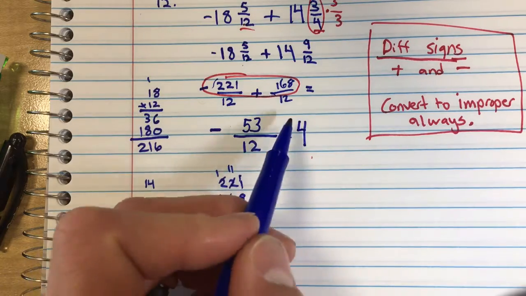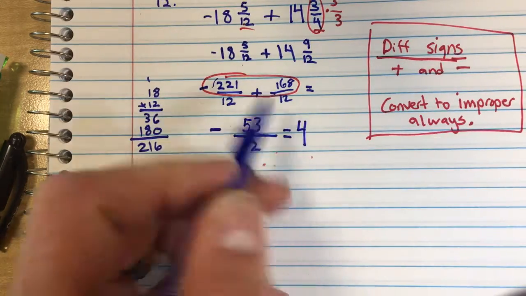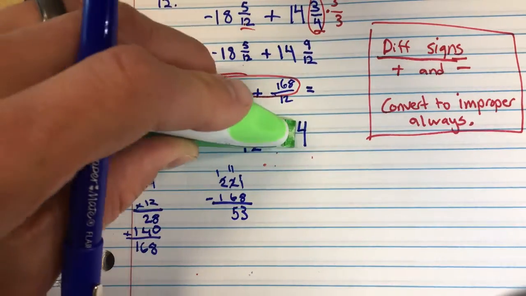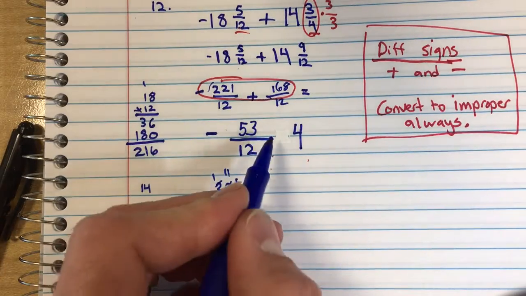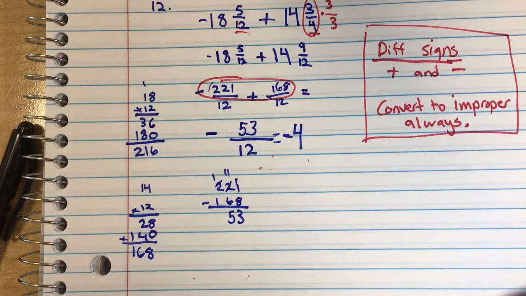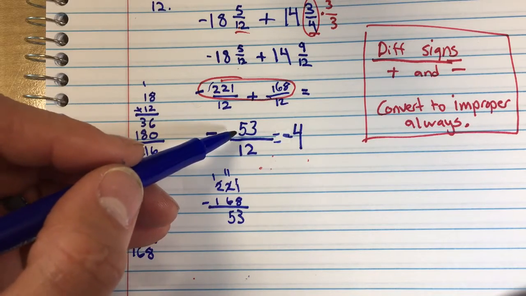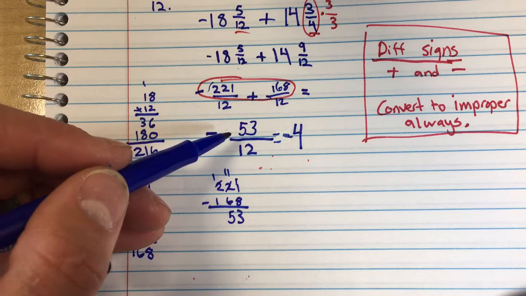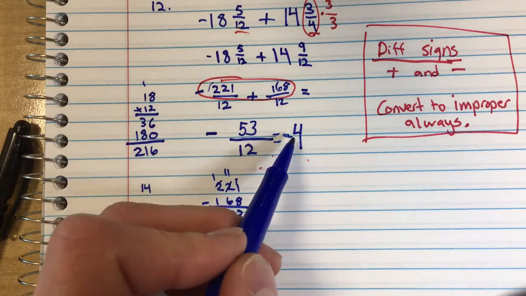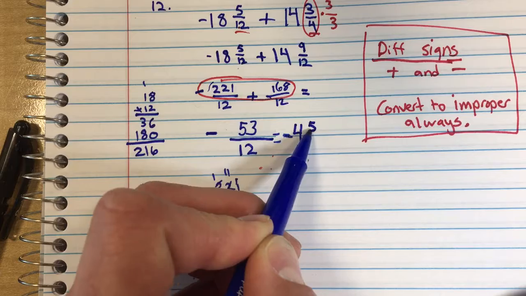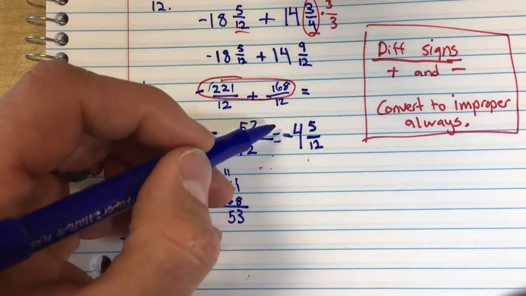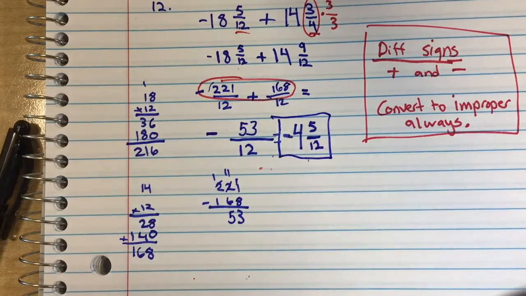And, oh, I almost forgot my negative. So I'm actually going to white this out and make this a little bit neater when we write it out. Okay, so equals, make my equal sign a little bit smaller. Negative, can't forget those negatives. So 12 times 4 is 48. 53 minus 48 is going to give me 5. So 4 and 5 twelfths. Negative 4 and 5 twelfths. That cannot be reduced, so there's my final answer.